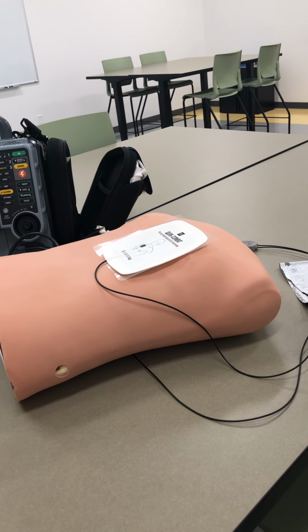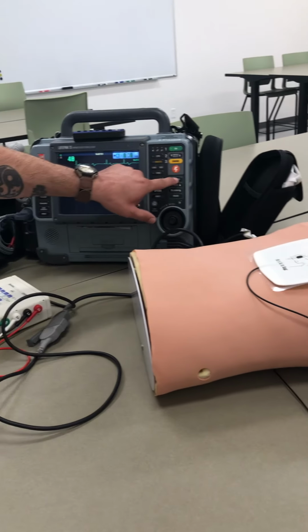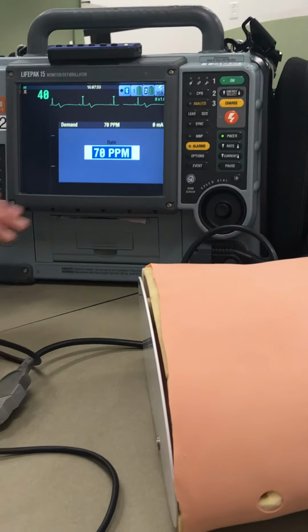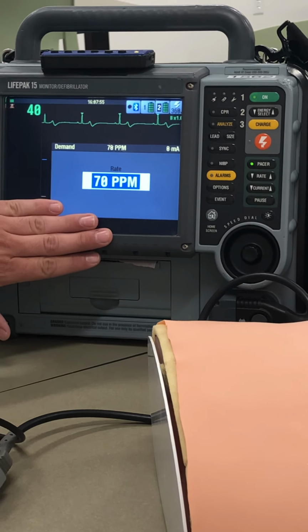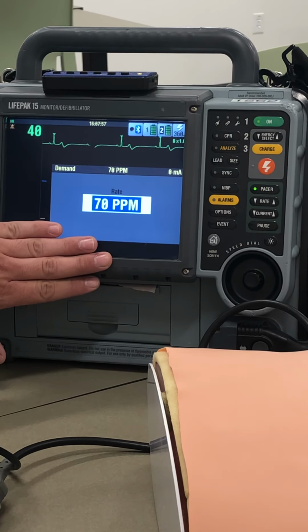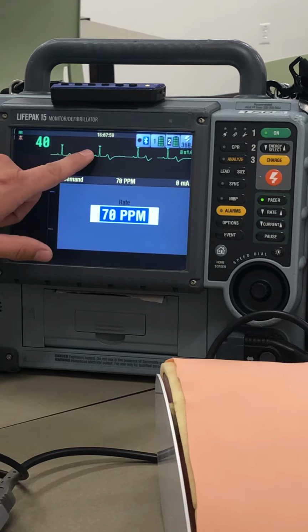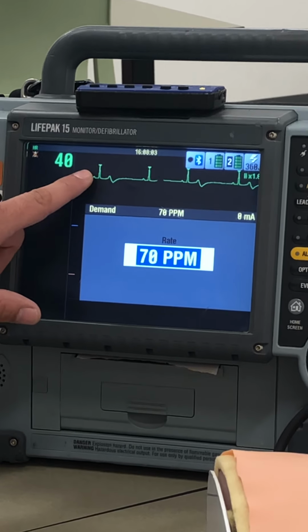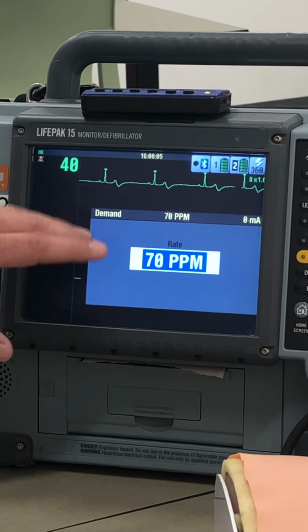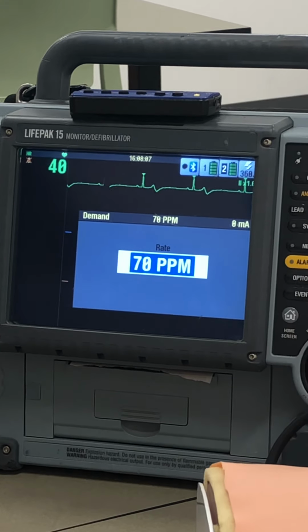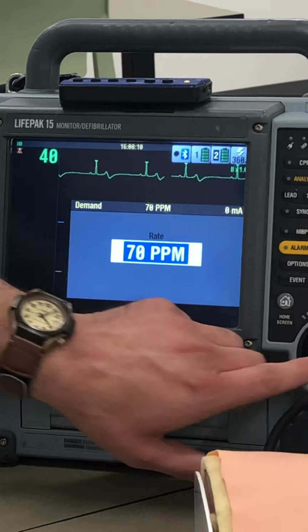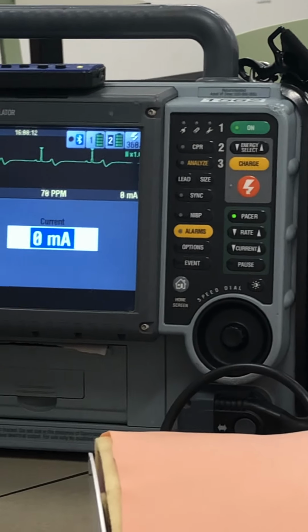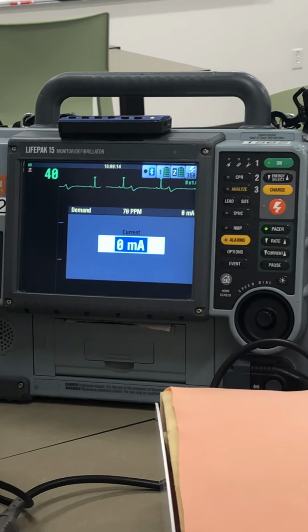Once we have done that, we're going to click pacer on your monitor. Most monitors will be preset at a predetermined rate. Ours is set at 70 pulses per minute. You're going to note the triangles, which are sensing markers. You want them to be over the QRS. If they're on any other waveform, you want to try and reset and troubleshoot. Once you have that, you set the rate, and now we're going to set the milliamps.